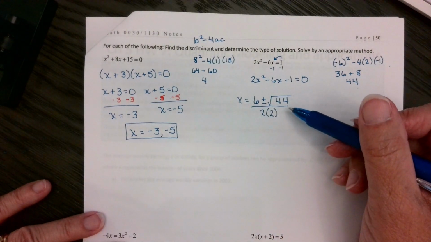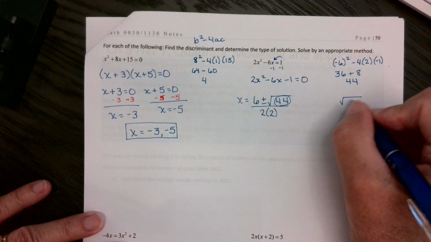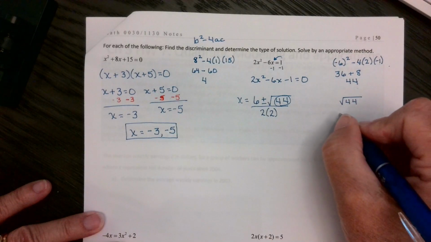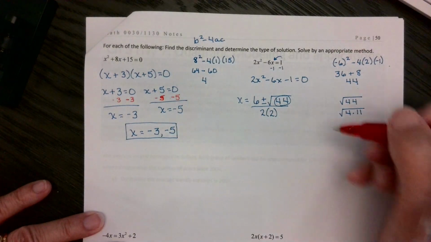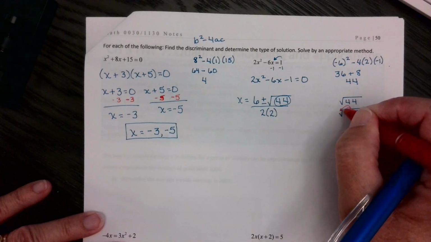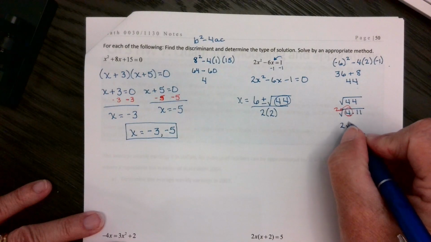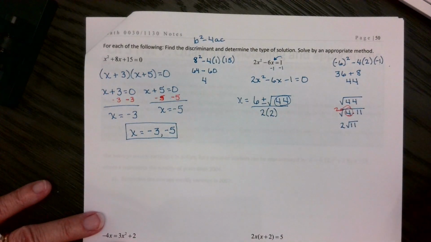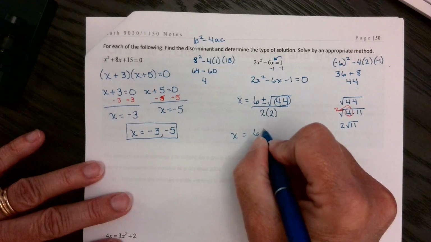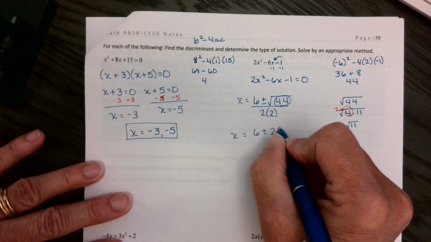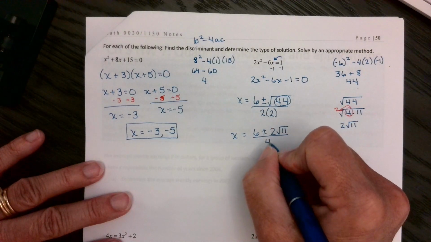Now, one problem here is this has to be simplified. The square root of 44 you can write with the biggest perfect square, which is 4. So the square root of 4 gives us 2. So really this can be simplified as 2 times the square root of 11, and you need to, because you always need your answers in simplified form. So you have x equals 6 plus or minus 2 times the square root of 11 all over 4.